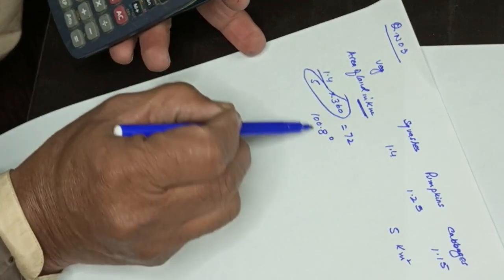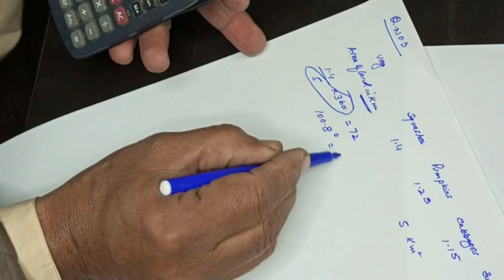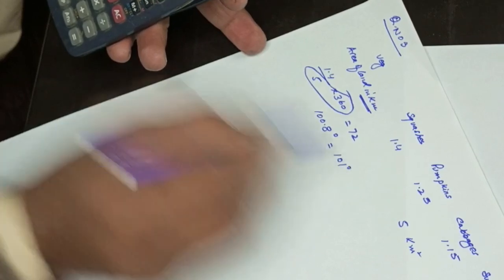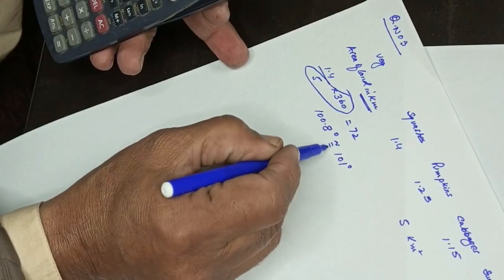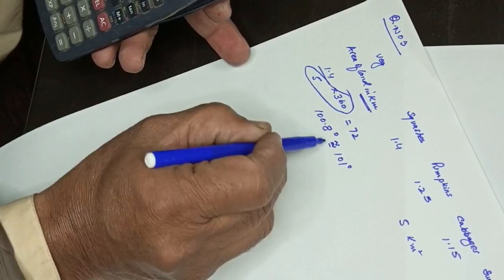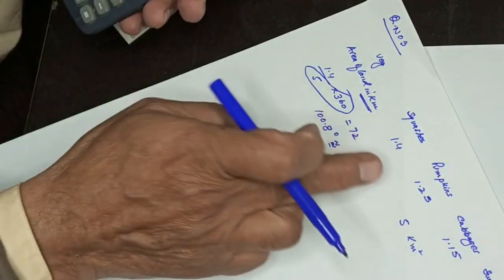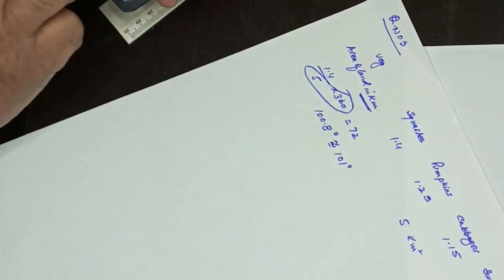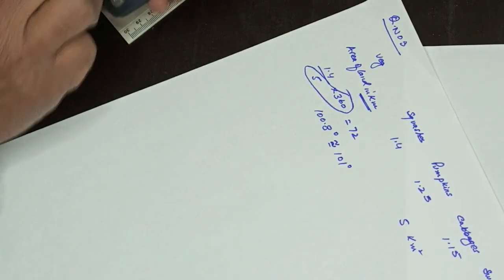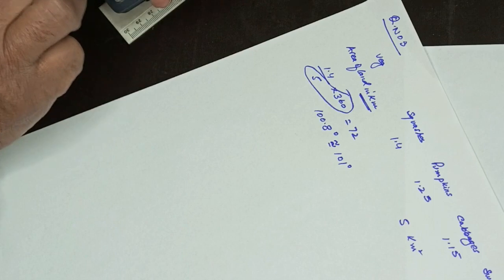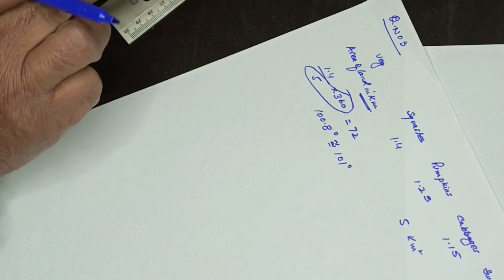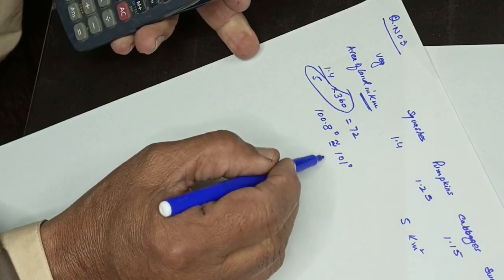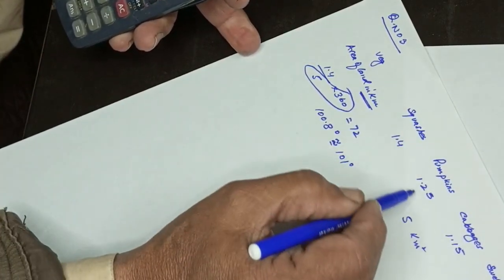So what I told you, to round it off, it will become 101 degree. For the next category, that is 1.25, 1.25 multiplied by 72, it will become 90 degree. The second one will become 90 degree.